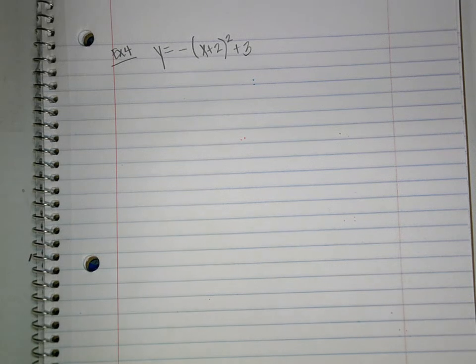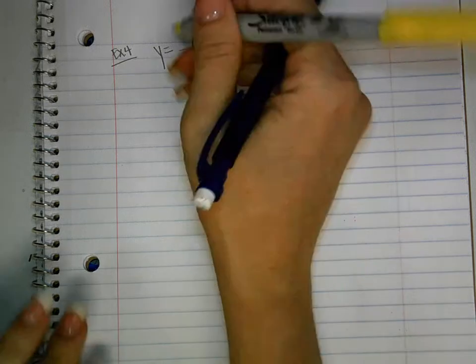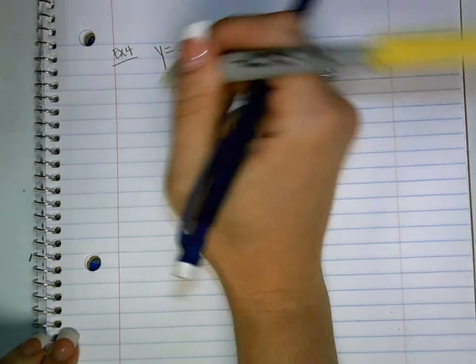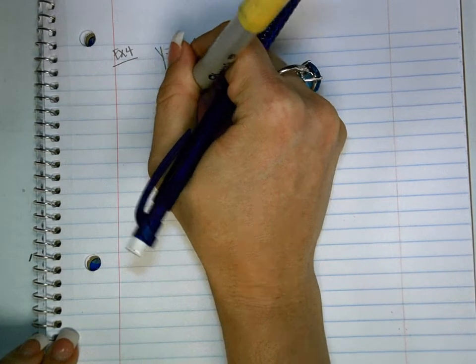Okay, I want to graph. So sketch, label x-intercepts, sketch, label line of symmetry and vertex. Okay, first off, what do you know about the direction of this parabola? Is it opening up or down? Down, because it's a negative, right?